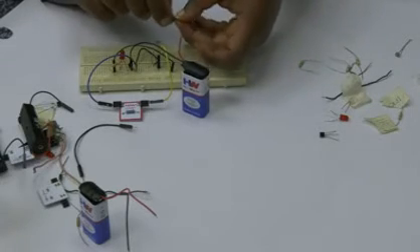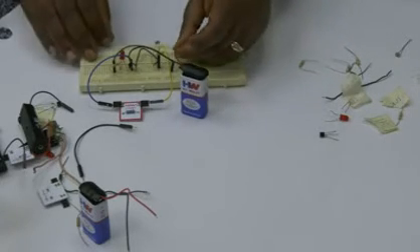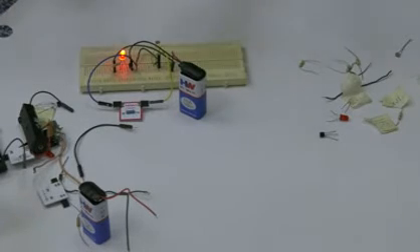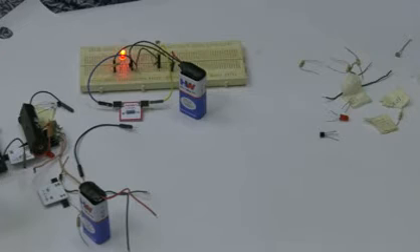So we fix our positive terminal of the battery and our circuit is complete. Now the current that is produced at the emitter base junction is amplified at the base collector junction. So we see that our LED is bright. This is how the transistor functions as an amplifier.